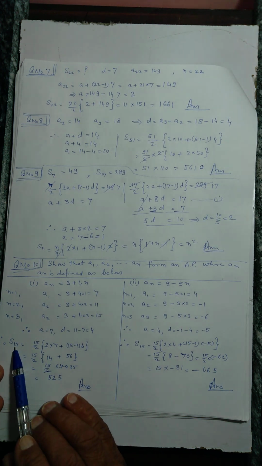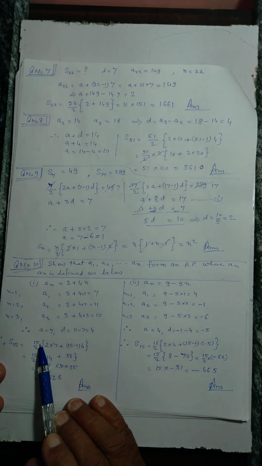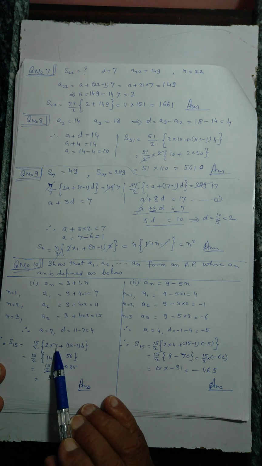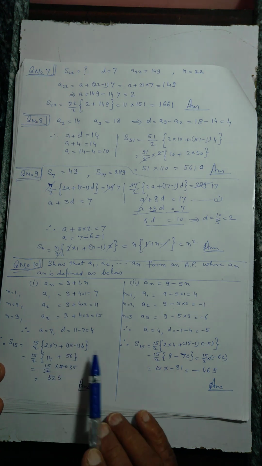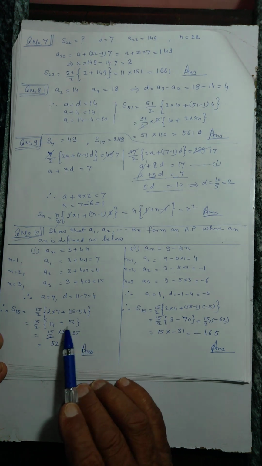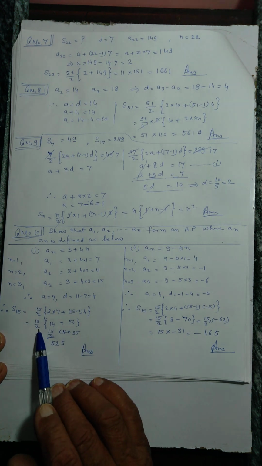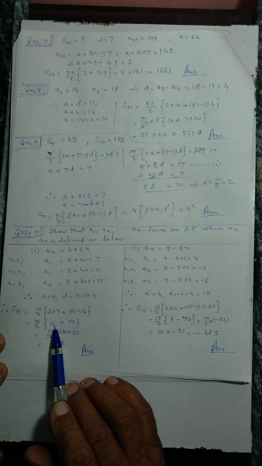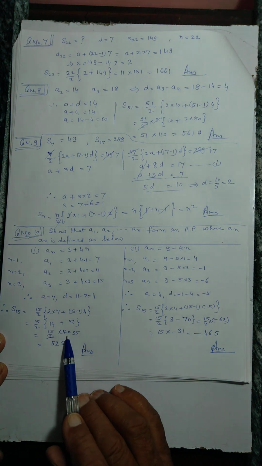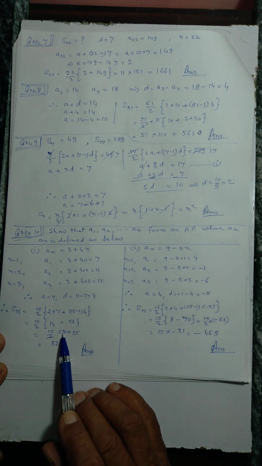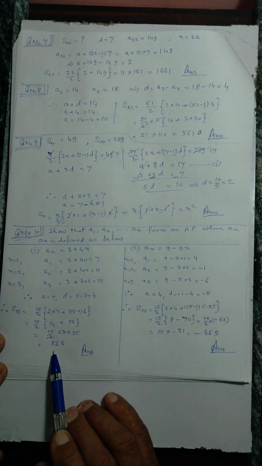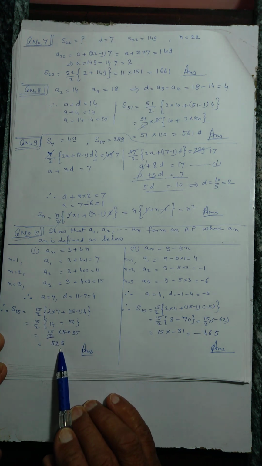So S15 means the summation of 15 terms of this. So 15 divided by 2 inside the bracket 2 into 7 plus 15 minus 1 bracket closed into 4. So 15 by 2 inside the bracket 14 plus 56, that will be equal to 70. So 15 by 2 into 70, that will be equal to 35. So 15 into 35 will be equal to 525.